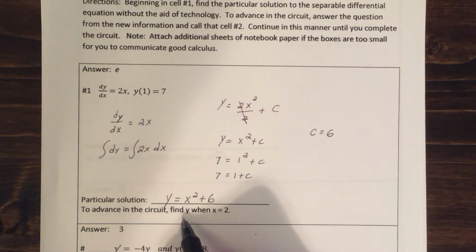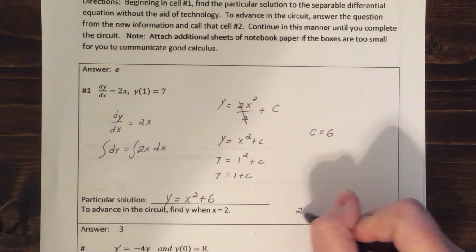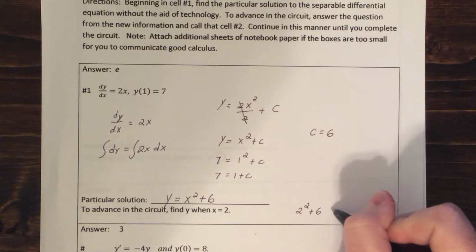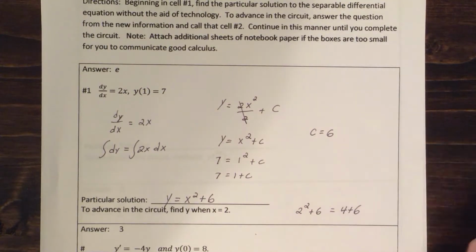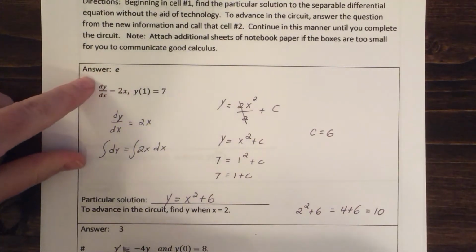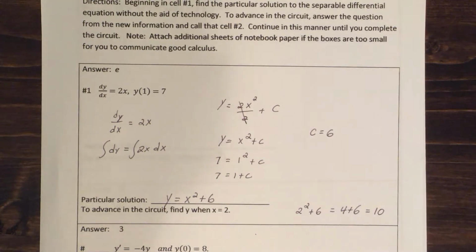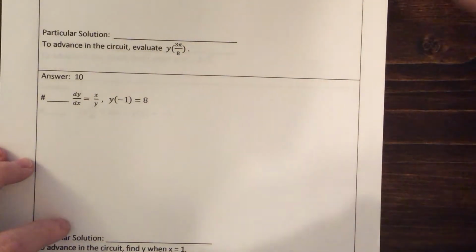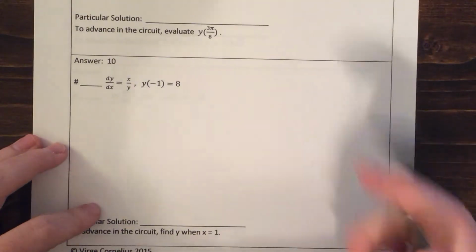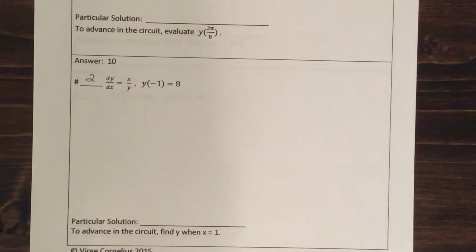And then to advance, they want us to find y when x is 2. So if I plug 2 in, 6 plus 4 is 10. So what we're going to look for is up here where it says answer. Somewhere in the circuit, we should have one that says 10. And that's going to be on the second page here. So this is going to end up being number 2.